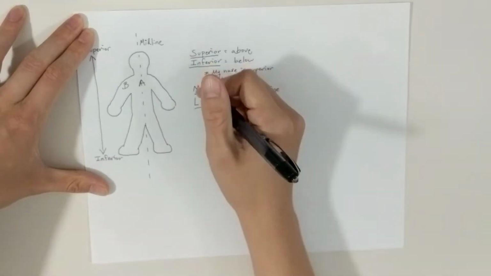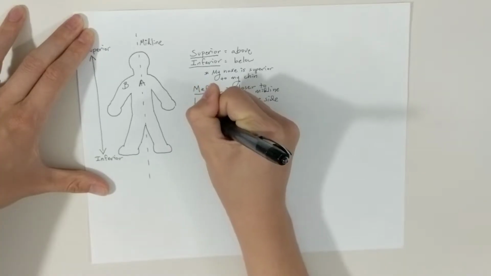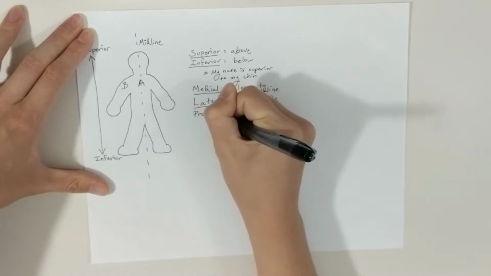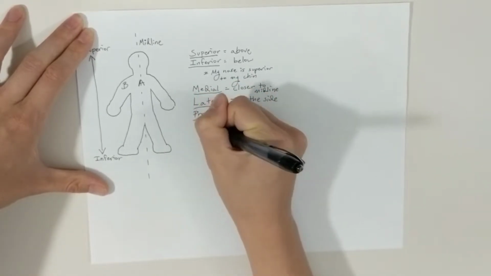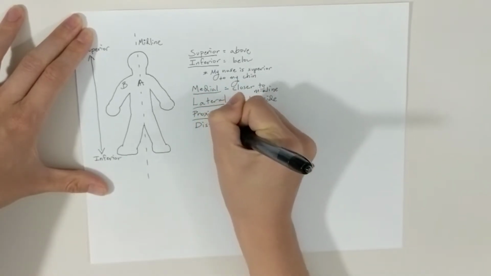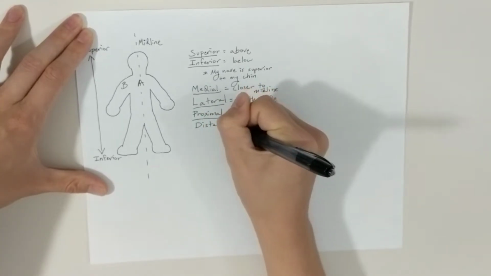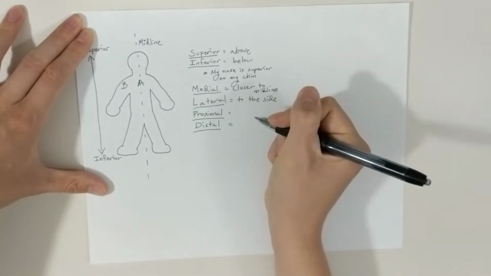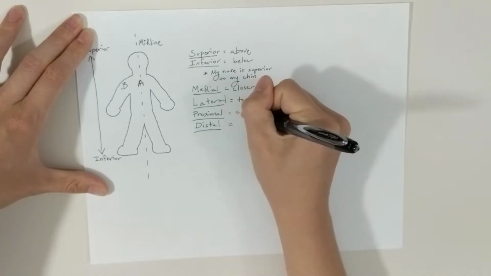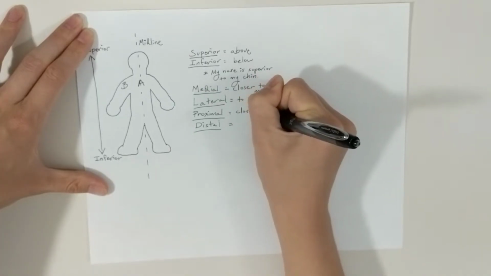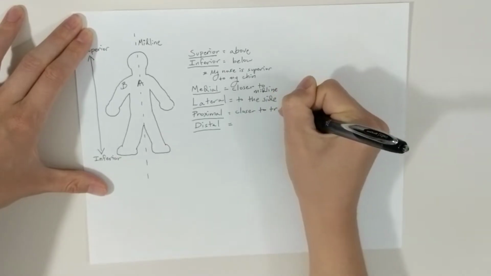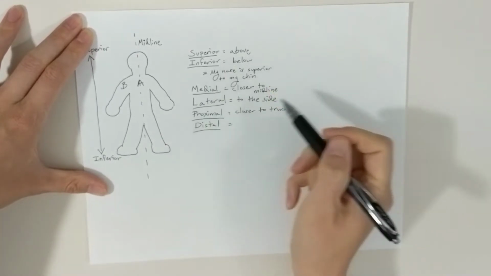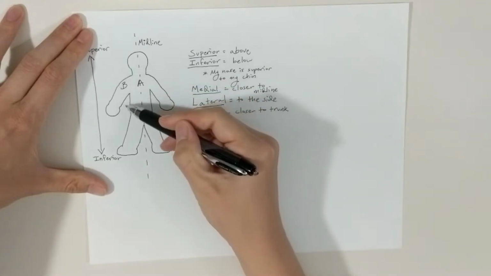Another set of terms, proximal versus distal. Proximal means closer to the trunk or the middle of your body. The trunk is just kind of the core, the middle.